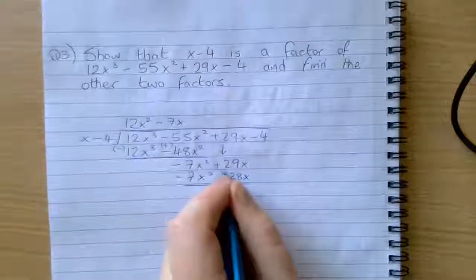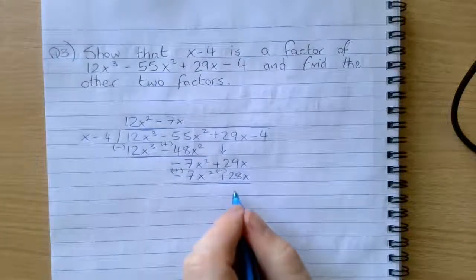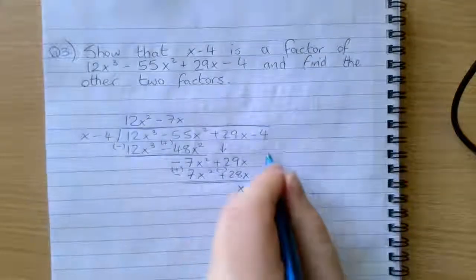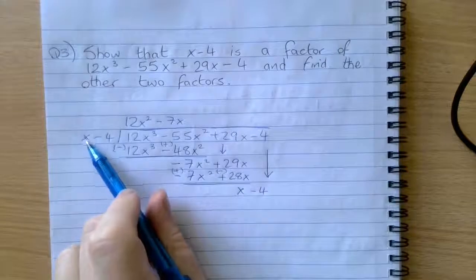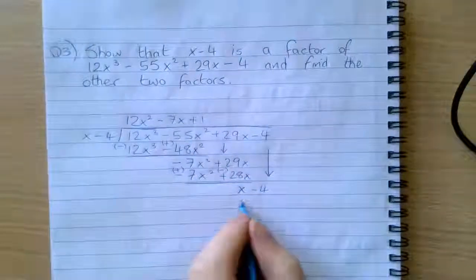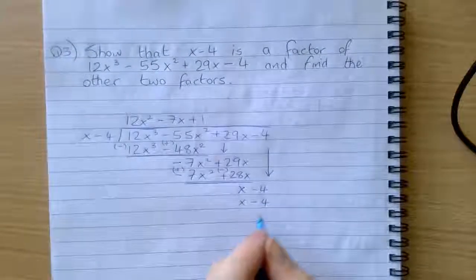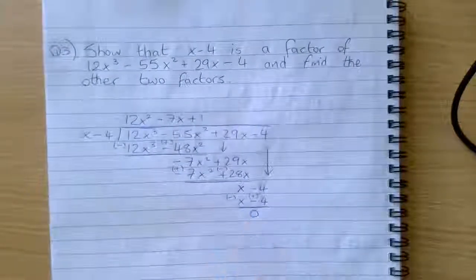And then we need to change our signs and add the lines together. So for this one, it's going to be 29x minus 28x, which is just 1x, and then we take down our minus 4. And then we do it one more time. x divides into x once, so we have 1 on the top. 1 by x is x, and then 1 by minus 4 is minus 4. Then when we change our signs and add the lines together, you can see that our remainder is 0.